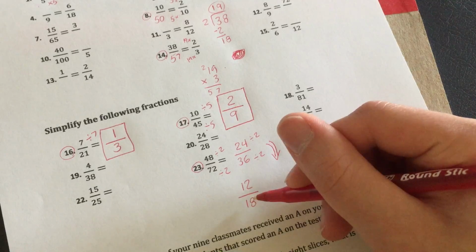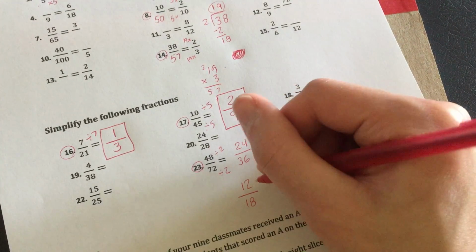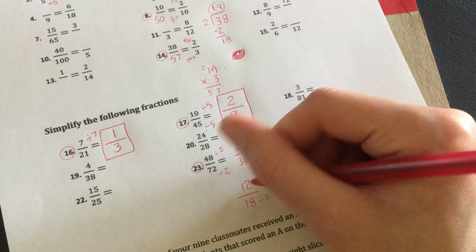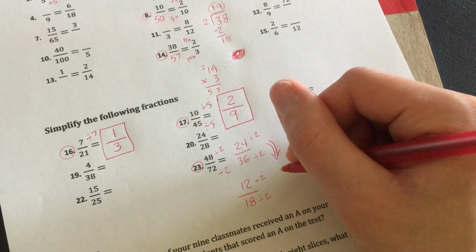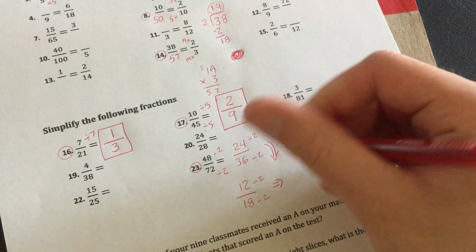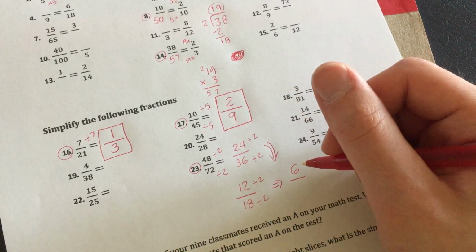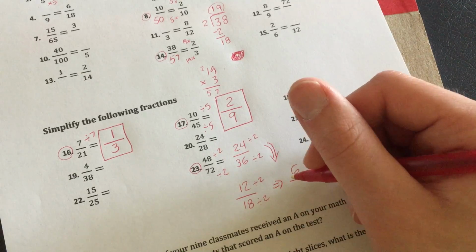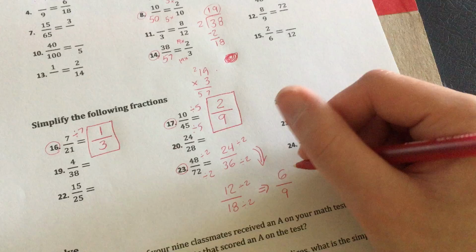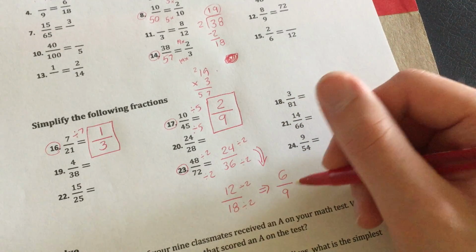So looking at that number right there, I know there's more work to be done because I can divide the top and bottom again by 2. 12 divided by 2 is 6. 18 divided by 2, or 2 times what equals 18? Well, that would be 9. But you know what? Looking at this, we can do even more with that.